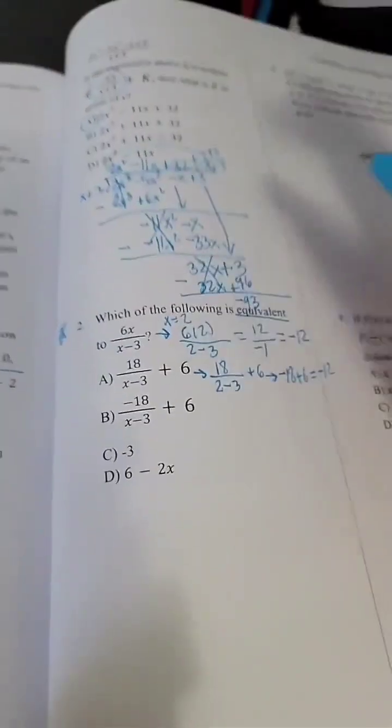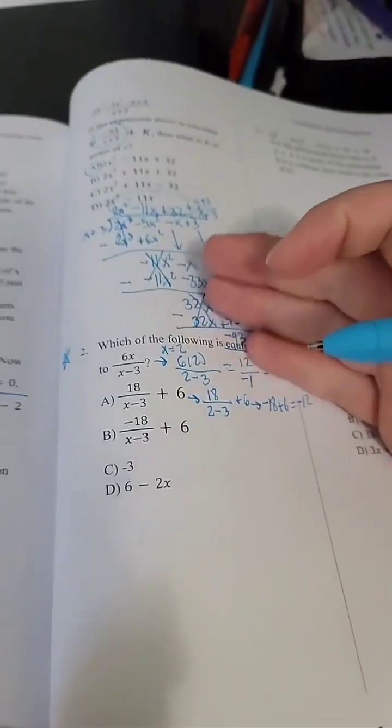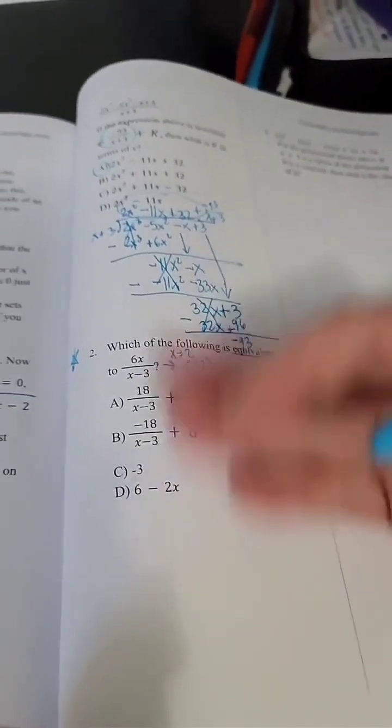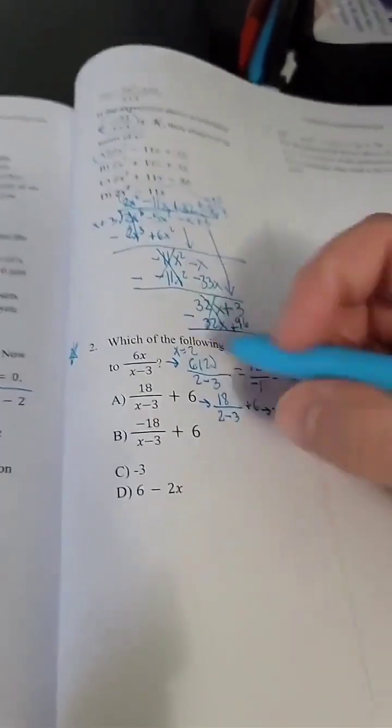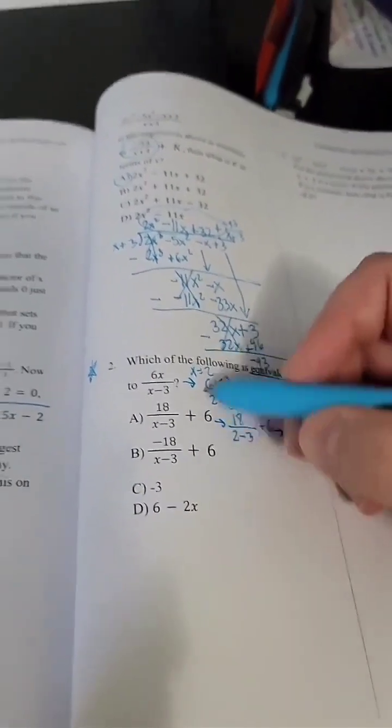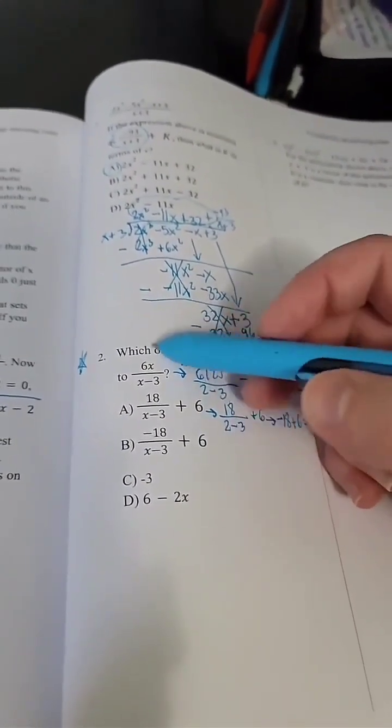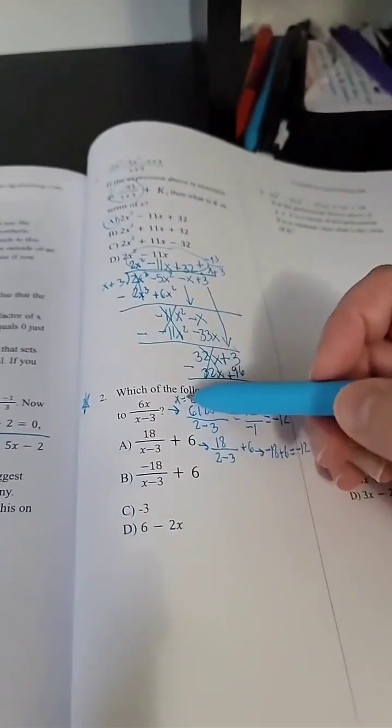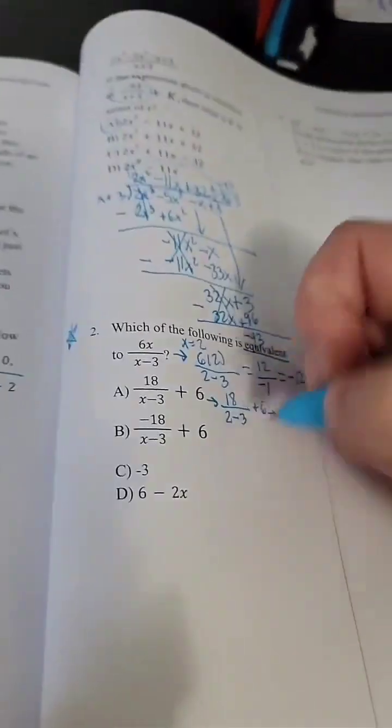Now, the important thing about this is you have to test it for every single one if you do it this way, just to make sure that it doesn't happen to work for more than one answer choice. If it happens to work for more than one answer choice, then maybe you pick x is 3 and plug it into the remaining ones to see which one works and equals the same thing when you plug in x equals 3.